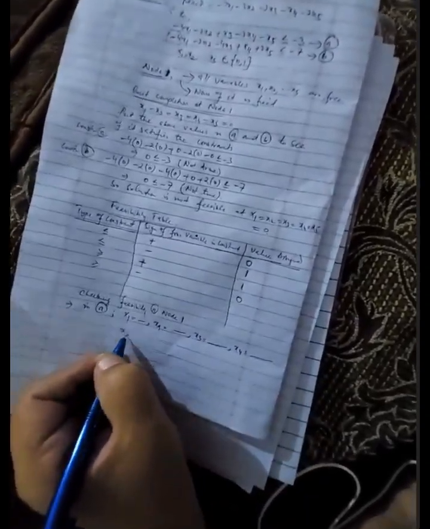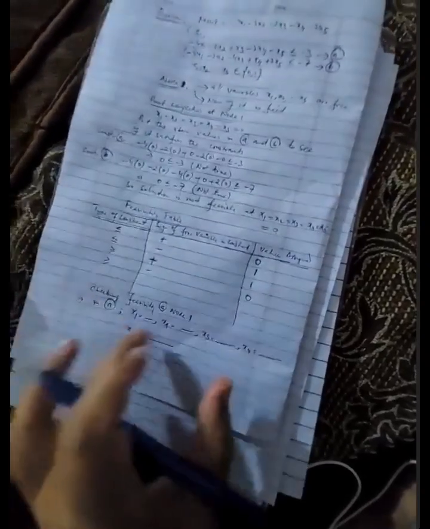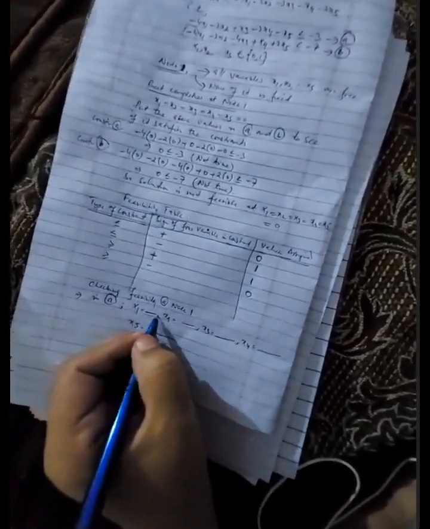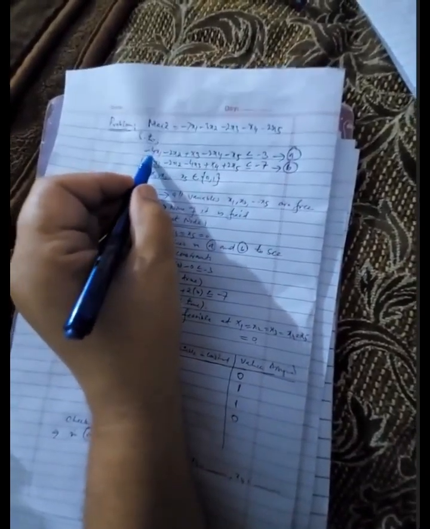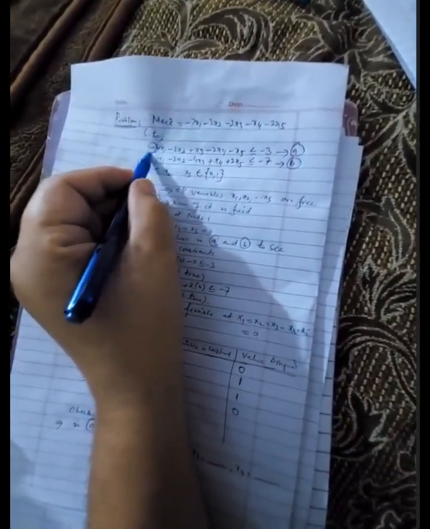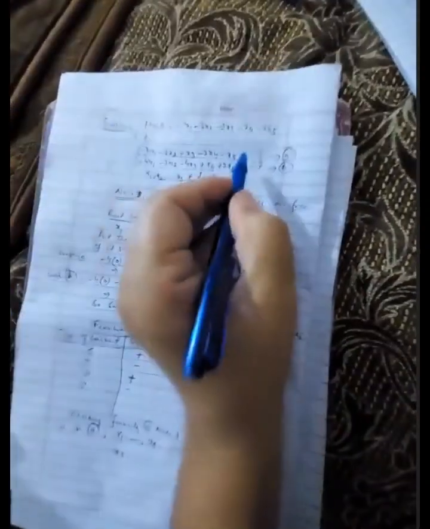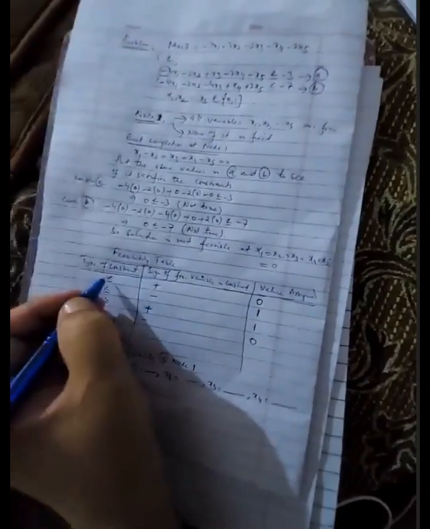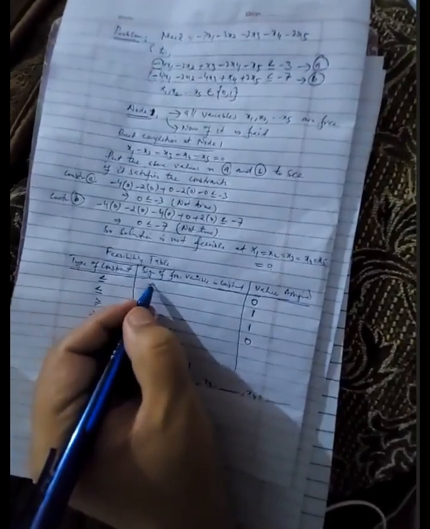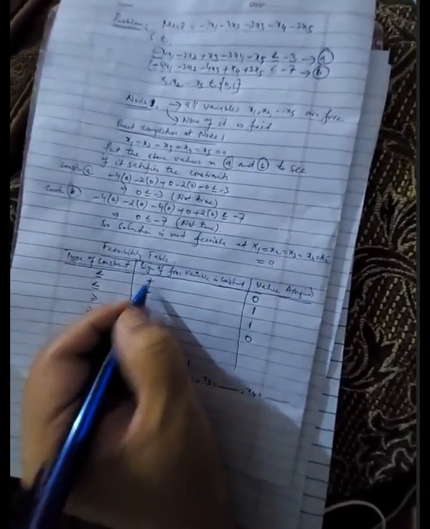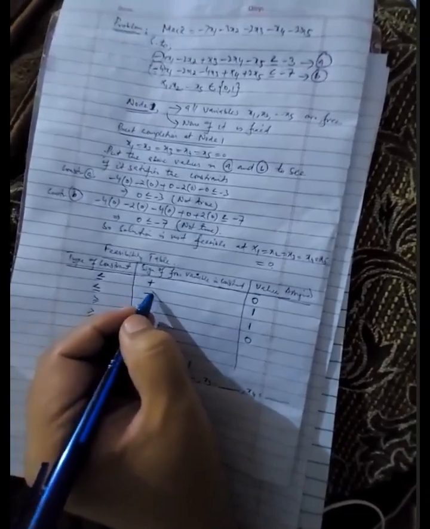I'm making it blank just to engage you in the process. Okay, for x1 here in A we have -4, so the sign is minus, and the constraint is less than or equal to. So here we can see this is less than or equal to, this is also less than or equal to, and this is the sign for the free variable. This is plus, this is minus. So for x1 the sign is minus, so the value it will get is 1. So x1 will be 1.